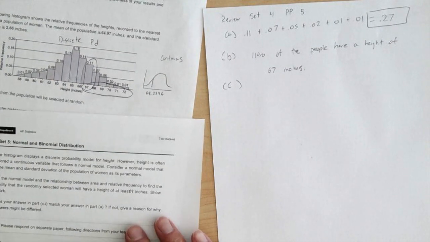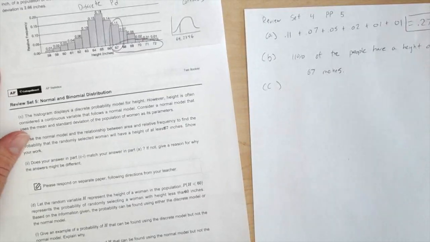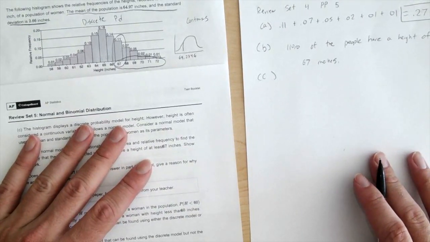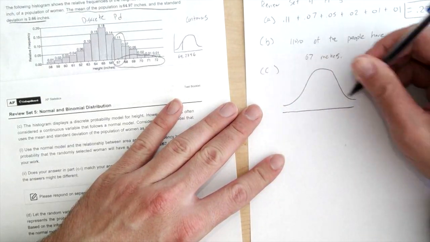Now it gets a little bit more interesting. Hopefully you read the question, but I kind of explained what C says. It says that it's a discrete probability model. However, the height is often considered continuous, and instead we're going to consider that this is a normal distribution. And what that means is, you probably noticed it gave us the classic information. It gave us the mean and the standard deviation. And if it gives us the mean and the standard deviation, something that you can always do is approximate data using a normal distribution. So this is really important. Really make sure you understand this.